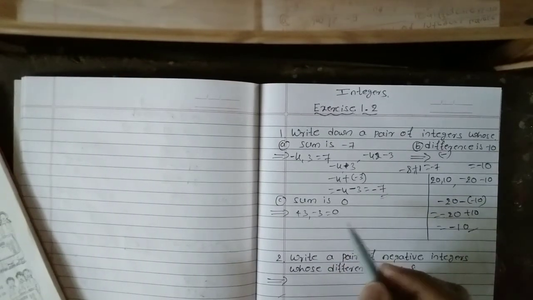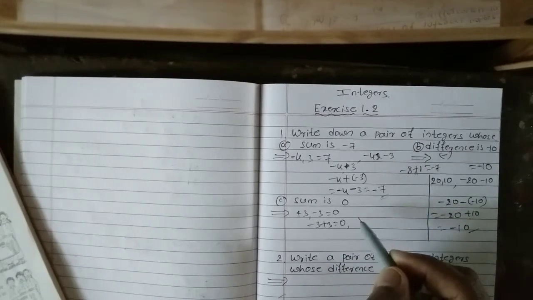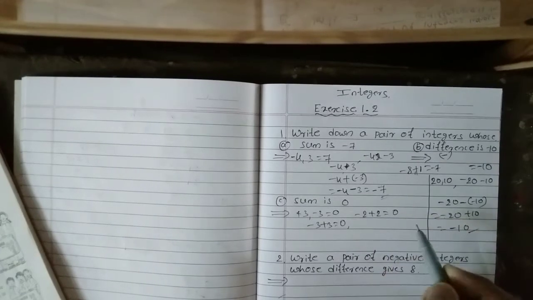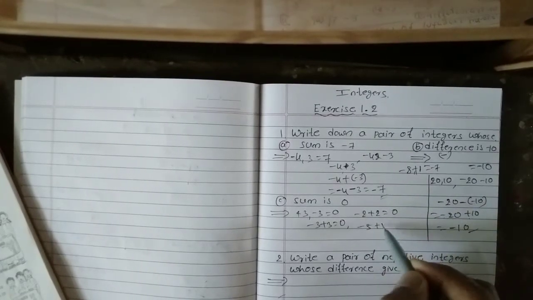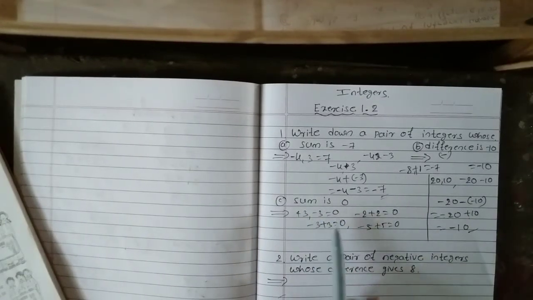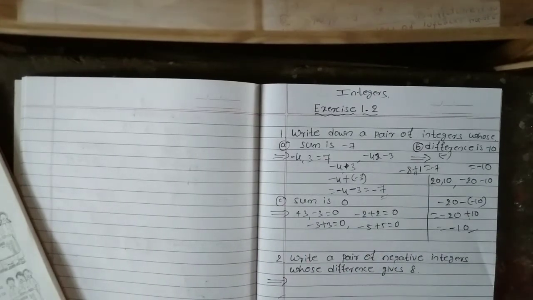Check those numbers. -3 plus 3 is 0, and check another: -2 plus 2 is also 0. And -5 plus 5 will also give the answer 0. So sum those two numbers, one is positive, one is negative, and you will get the answer. What here? 0. Yes, correct.